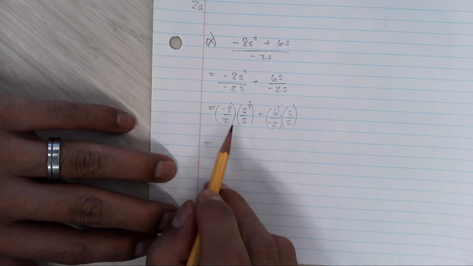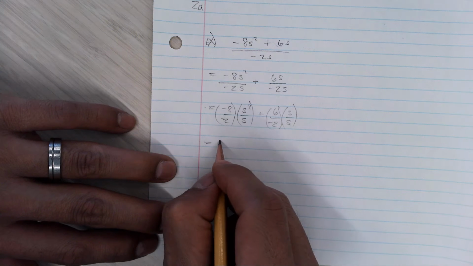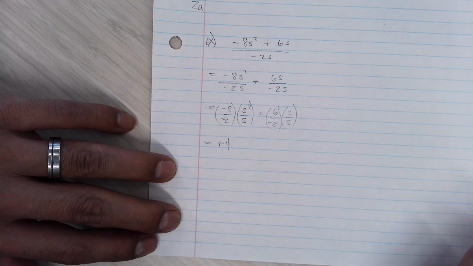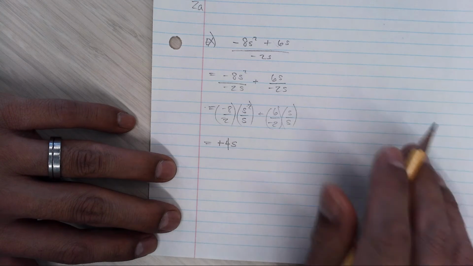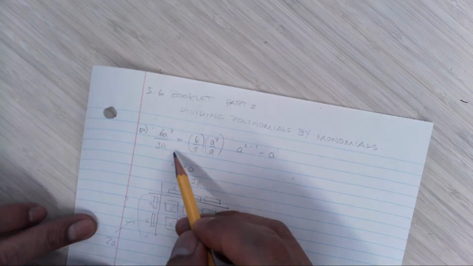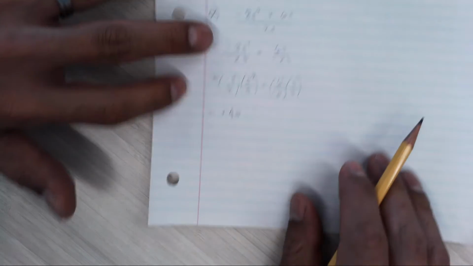Well, hopefully this is simple. Negative 8 divided by negative 2, that is a positive. A negative divided by a negative is a positive. 8 divided by 2 is 4. And again, an s squared divided by an s is just s. This is pretty much the same as our a squared divided by a up here. What about this one?